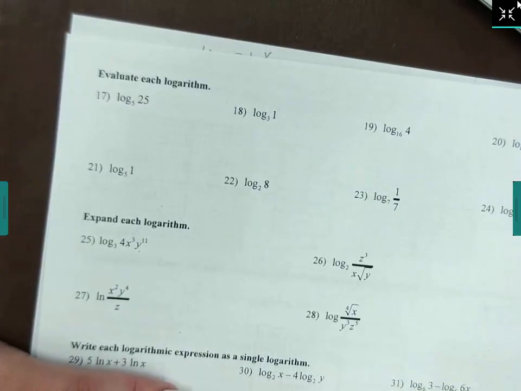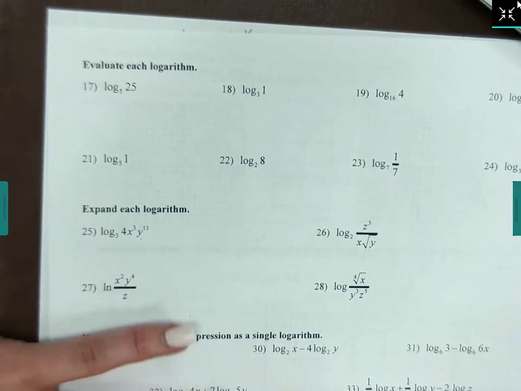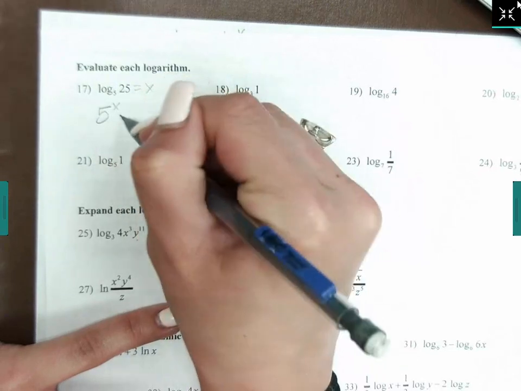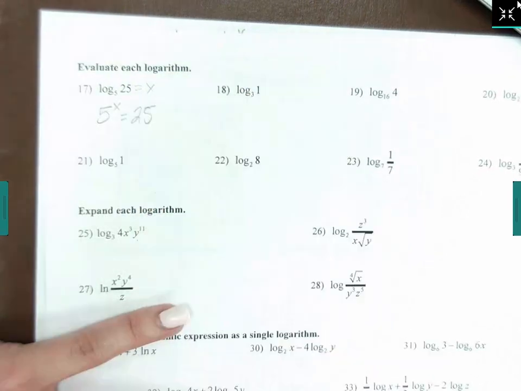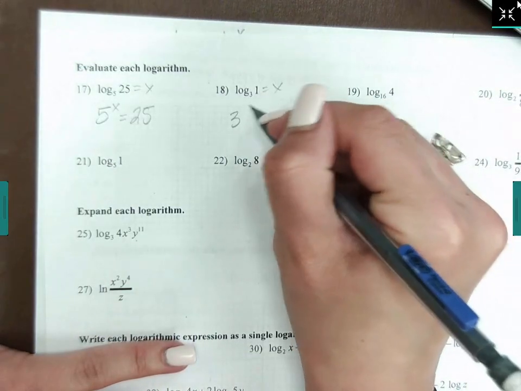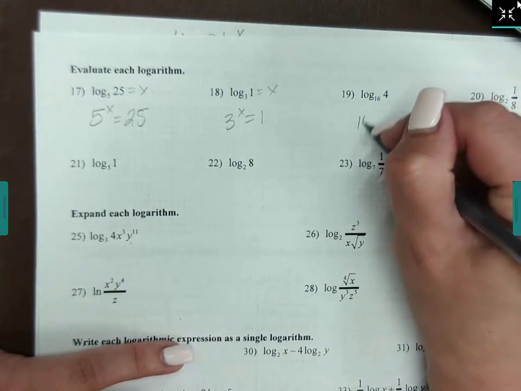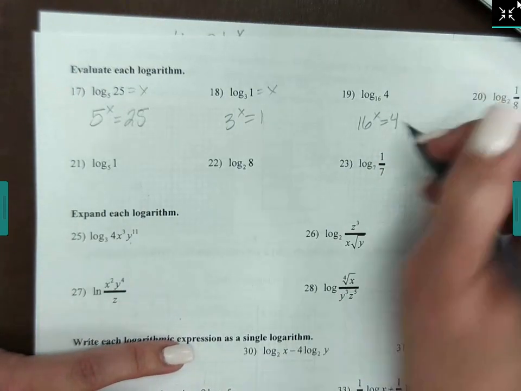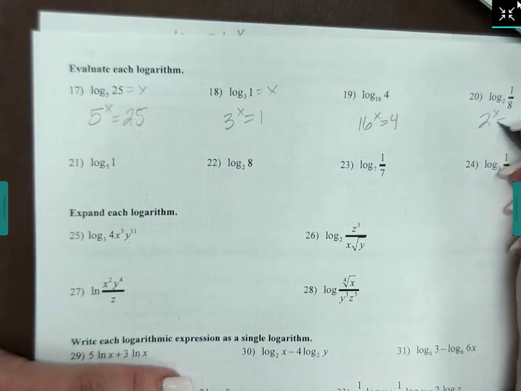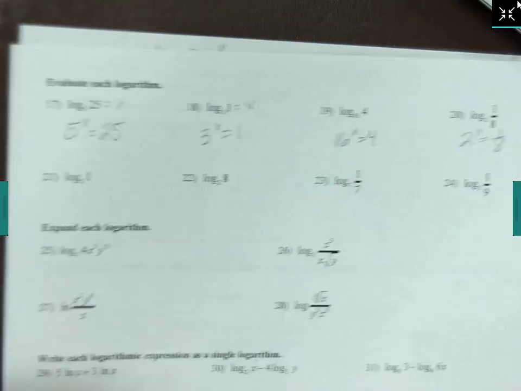Do you guys remember how to write this in exponential form? We can just say this is equal to x, so then that would be 5 to the x power is equal to 25. Do y'all remember that? So this would be 3 to the x power is equal to 1. And we're not done with these problems, but right here this would be 16 to the x power is equal to 4. Do y'all remember that? I'm going to do one more. This would be 2 to the x power is equal to 1/8. Do we remember this? Okay, now go back to the graphs.